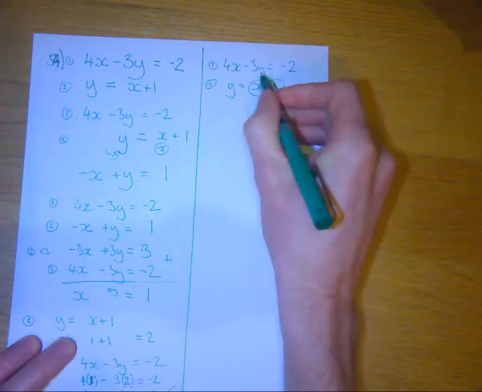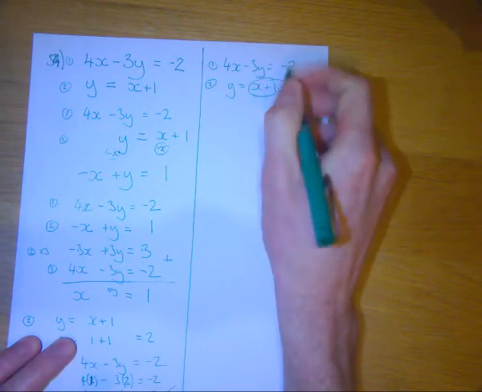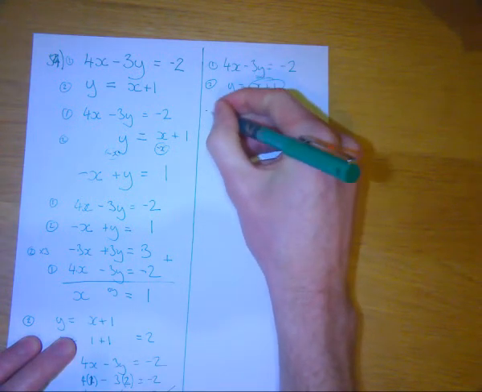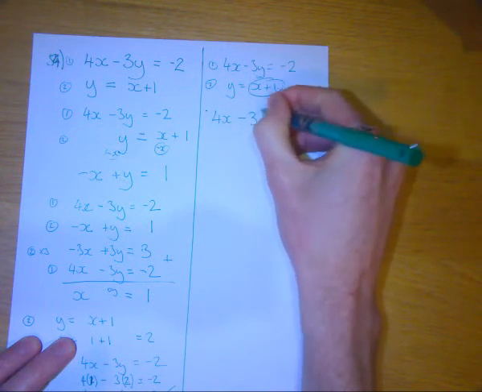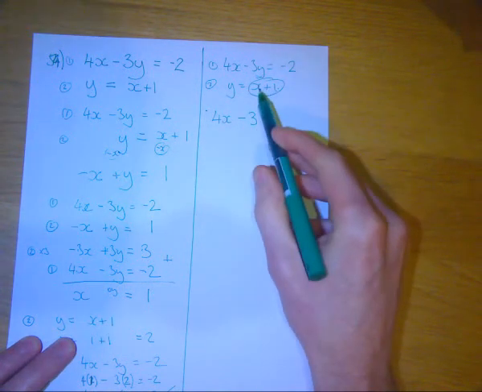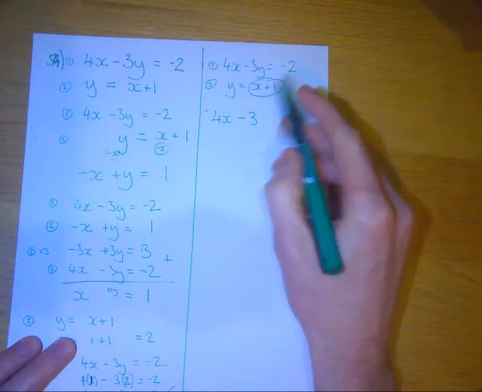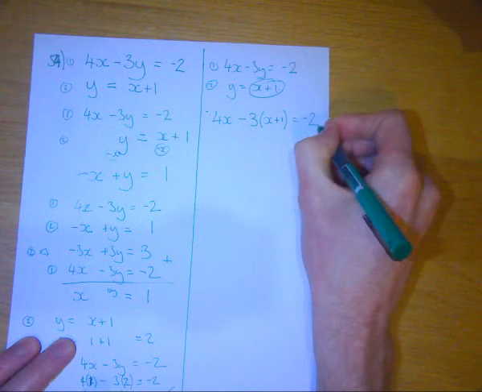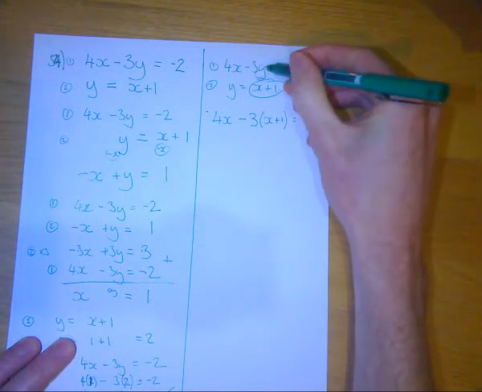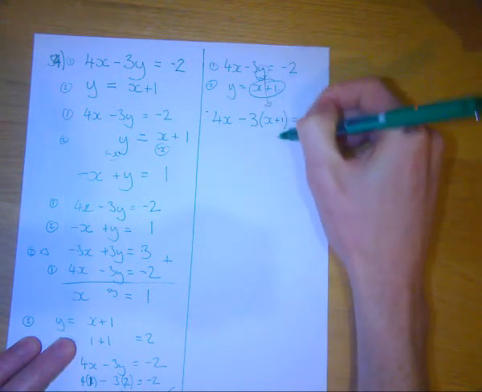Now I know what y is. It's x plus 1. So I can rewrite equation 1 as 4x minus 3 times, and in this case, I know that y is x plus 1, so just write the x plus 1, has got to be equal to minus 2. All I've done is swap that y for x plus 1 and written it in there.